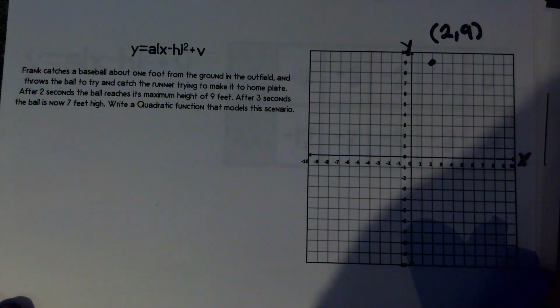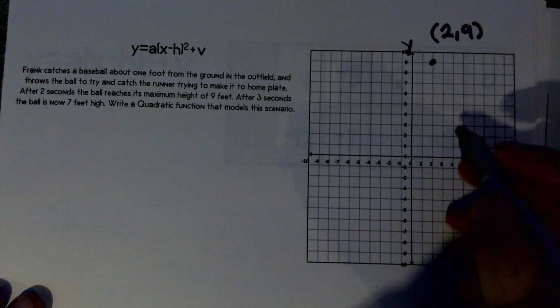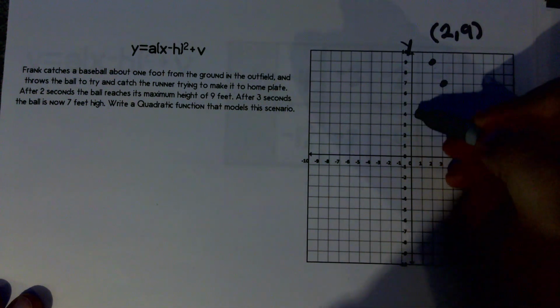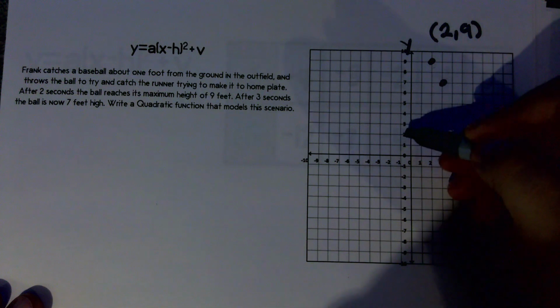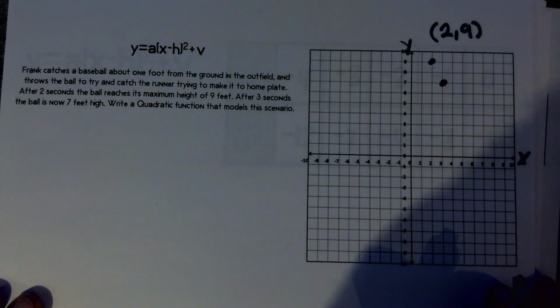That's going to be after 2 seconds, it reaches 9 feet. After 3 seconds, it's at 7 feet, so that gives us a second point. So here at 3 seconds, it's going to be at 7 feet. So we can see it's starting to descend. So we don't really know where it was here, depends on the height of the guy, but we know it's going down. And so let's write it.